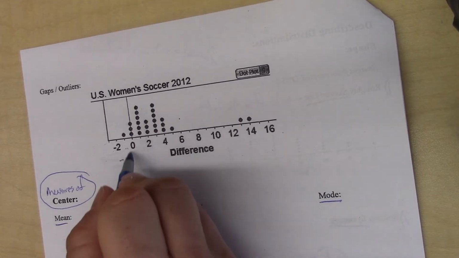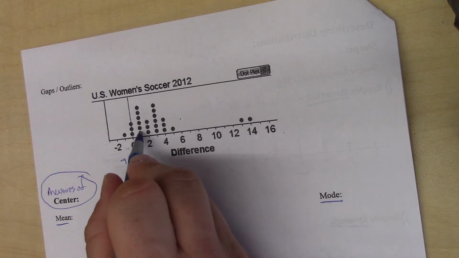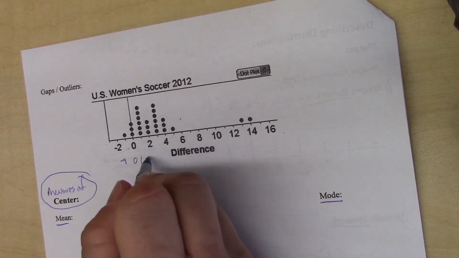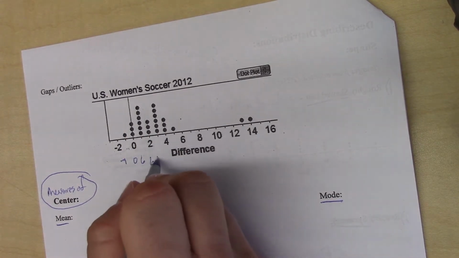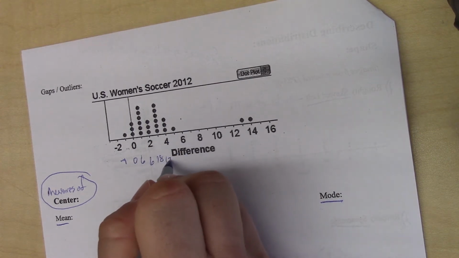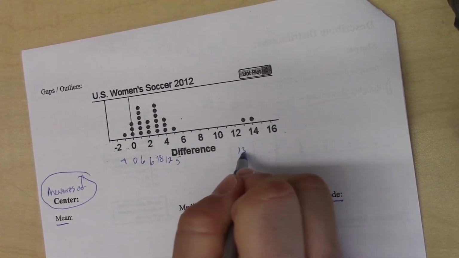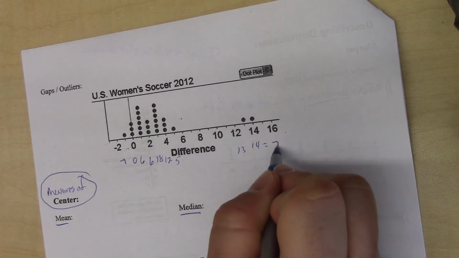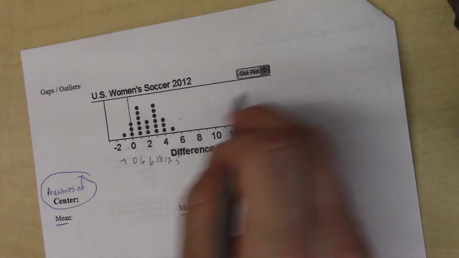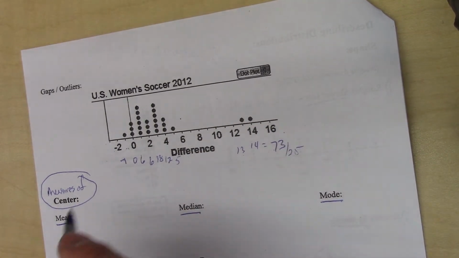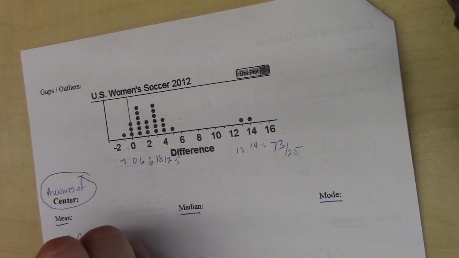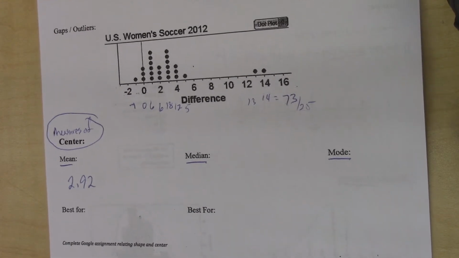This is -1, 3 times 0 is 0, 6 times 1 is 6, 3 times 2 is 6, 6 times 3 is 18, 4 times 3 is 12, a 5, a 13, and a 14. And I can add those all up to get 73. And then count all the terms and realize it's 25. And divide that out to get 2.92. Yep, you can do all that. Okay.